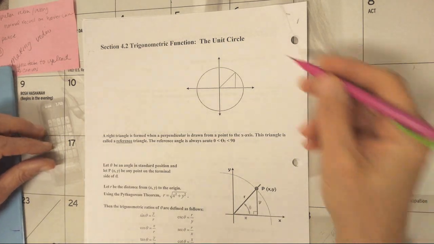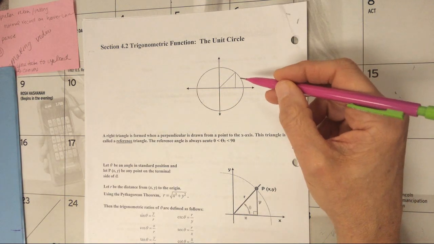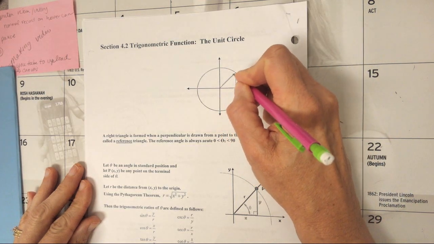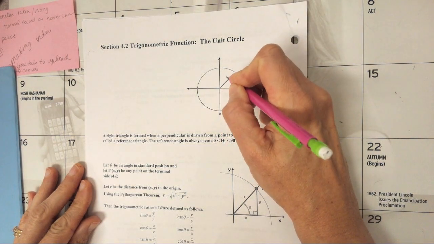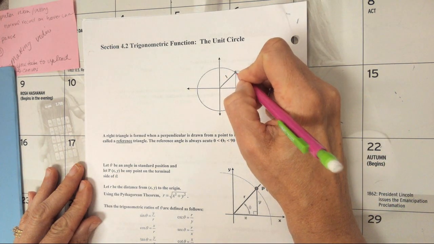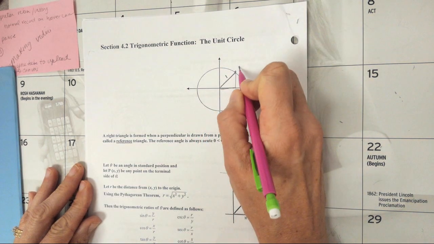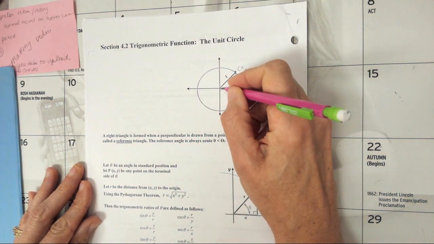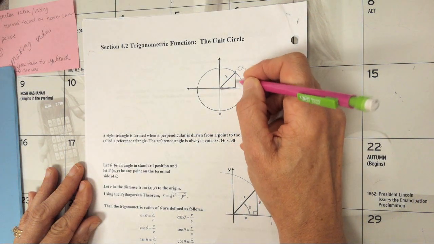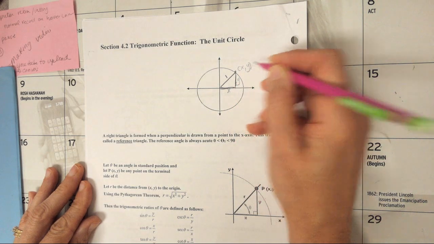Okay, so what we have here is a unit circle, and it gets its name unit circle because it has a radius of 1 unit. So this radius right here, this would be 1 unit. And if you have a point on that unit circle, that point has to be some x value, which is this length right here, and then some y value here. So this is your x, this is your y, giving you this point x, y.